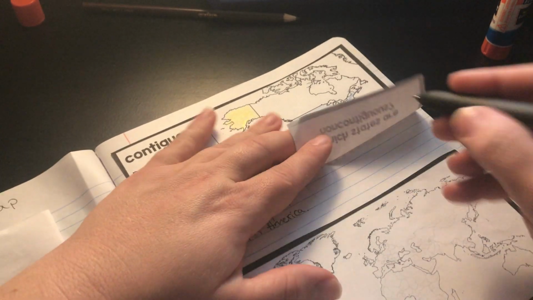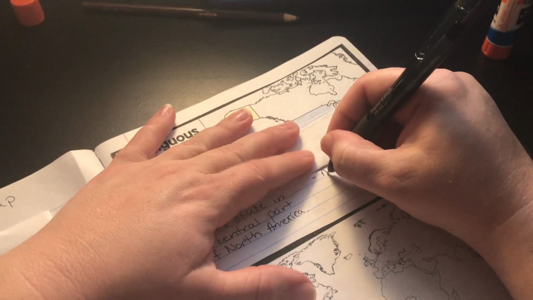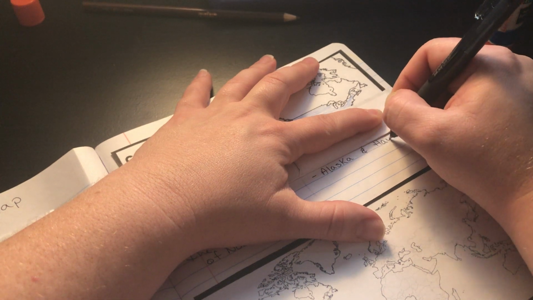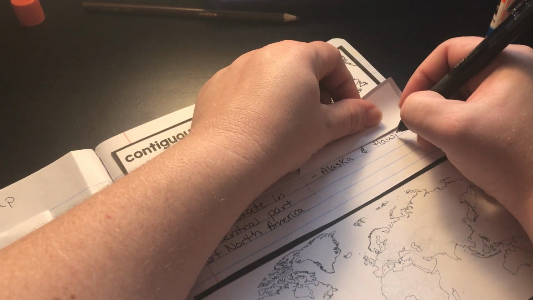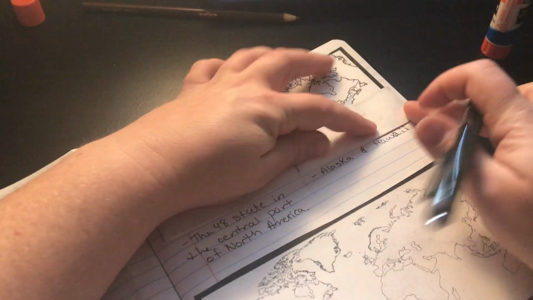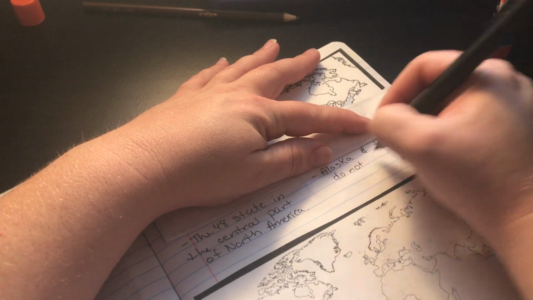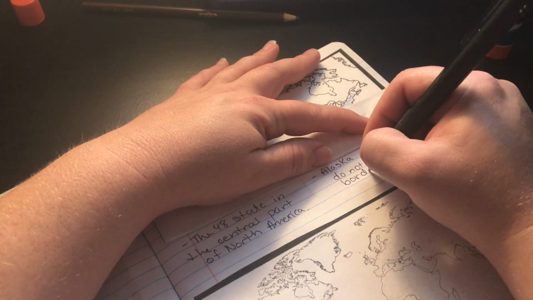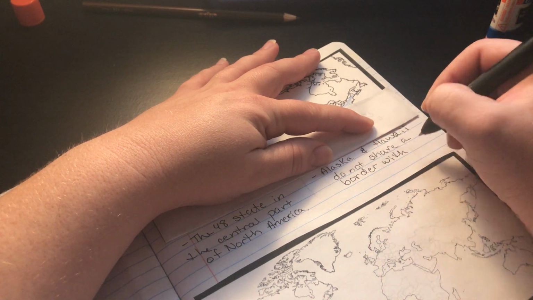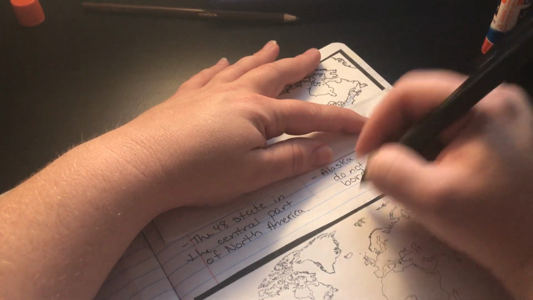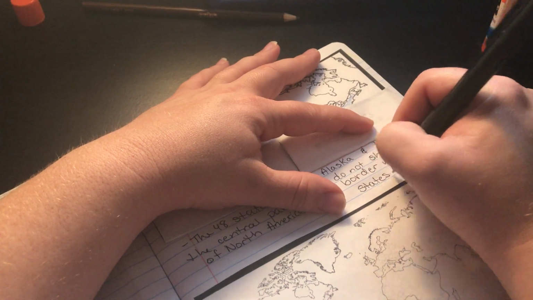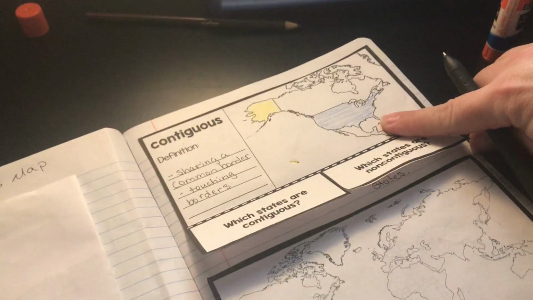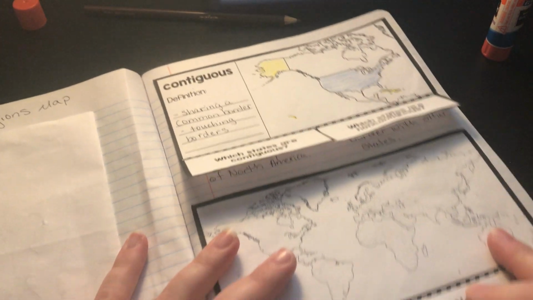So our non-contiguous states would be Alaska and Hawaii. Okay, they do not share a border with any other state. Okay, now remember, you can pause and write this and make sure this is done. Just ignore what I did here. I was confused. It happens.